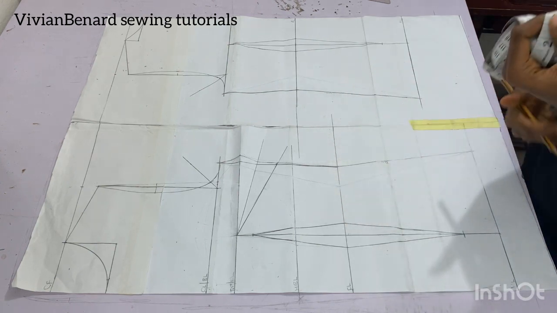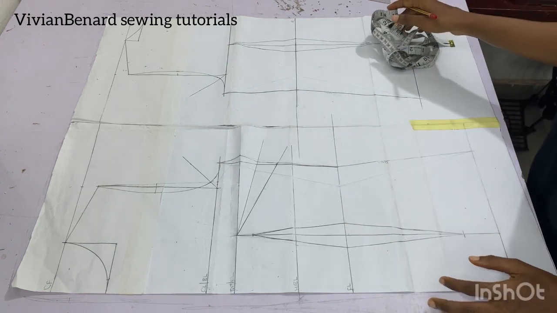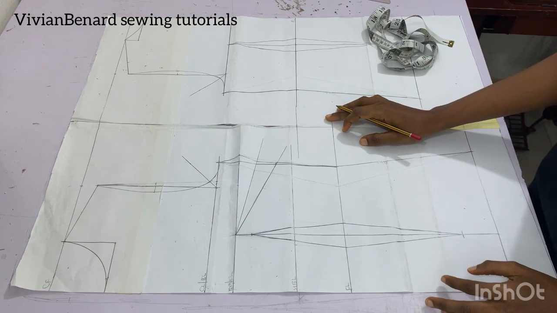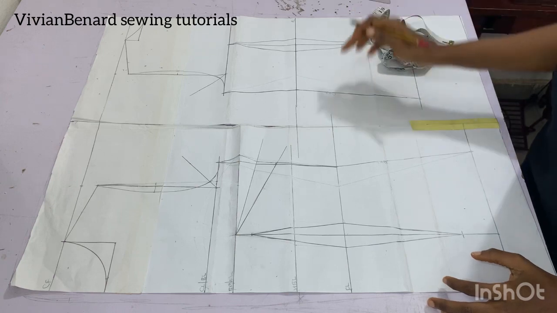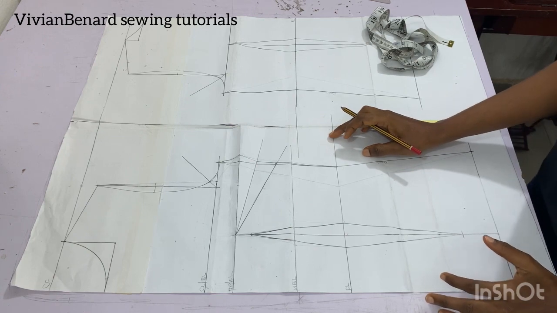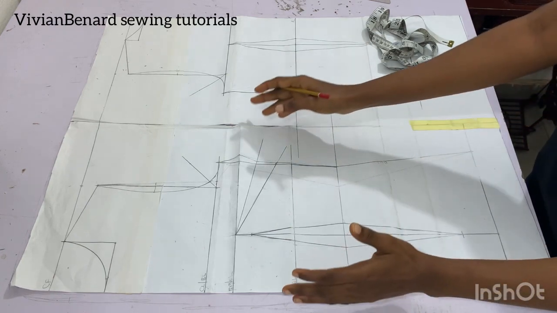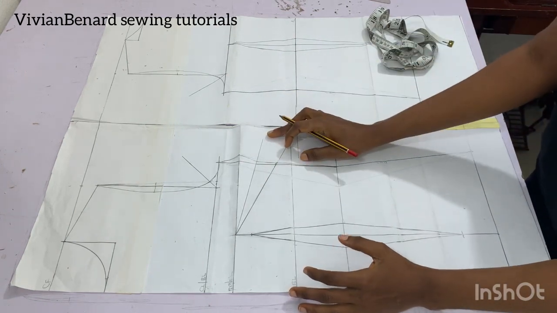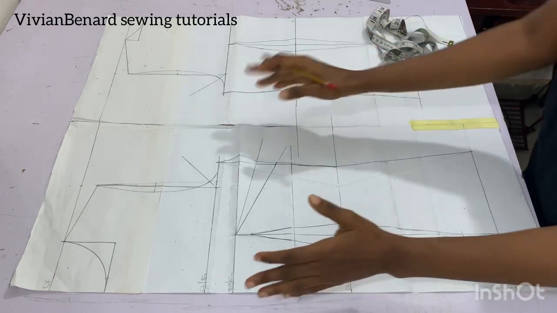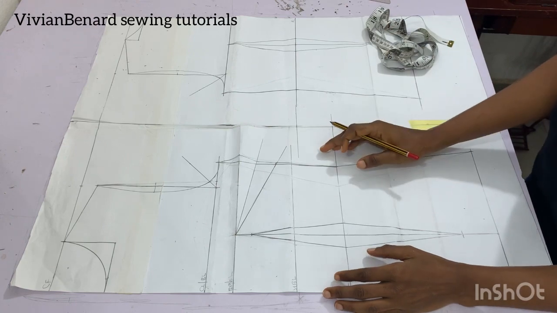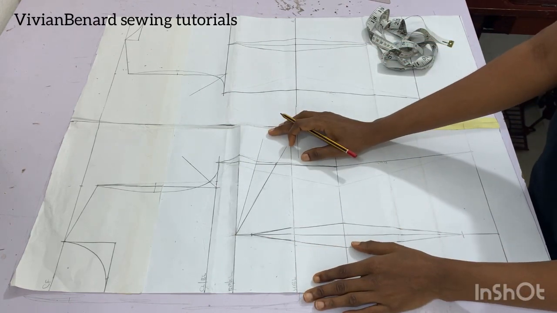So for this tutorial, the pattern that we are going to be using is our full scale bodice. I have a full detailed tutorial on how to draft a full scale bodice. If you don't know how to draft it yet, especially this one I'm using here, you should check it out in the description box. I will link it down below. The full scale bodice I have here, I didn't add seam allowance at the side. This is just our measurements.